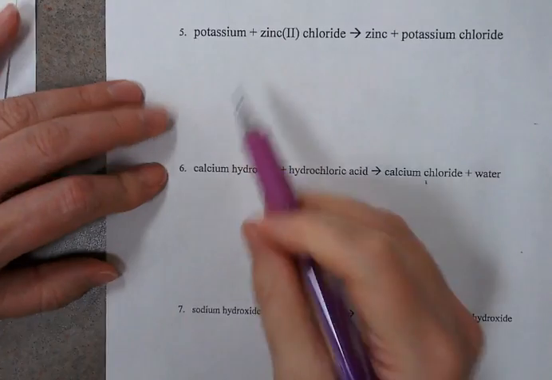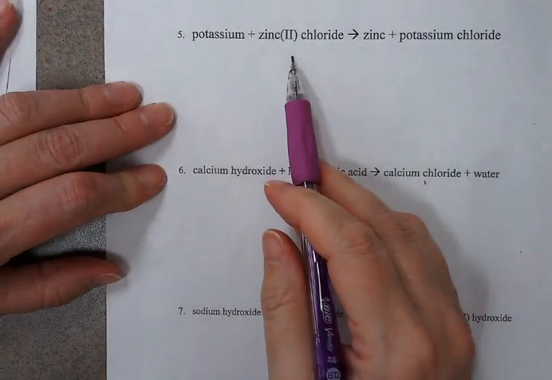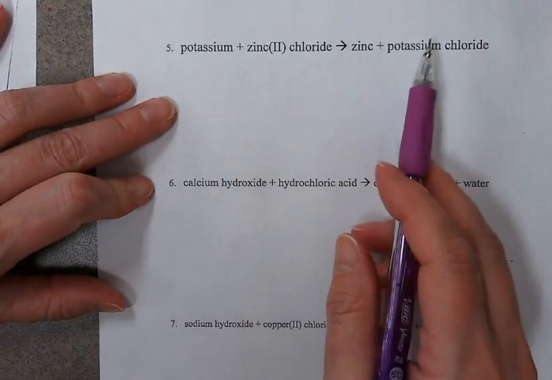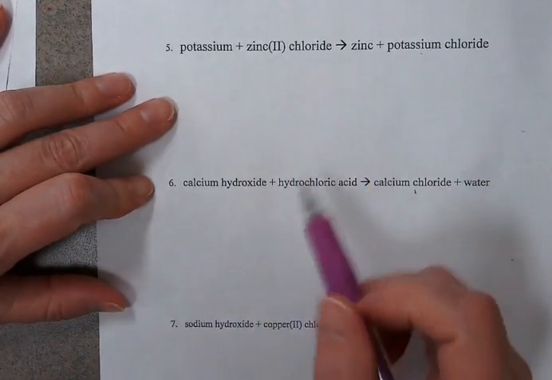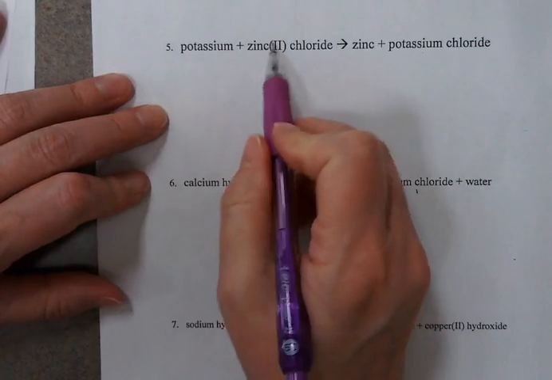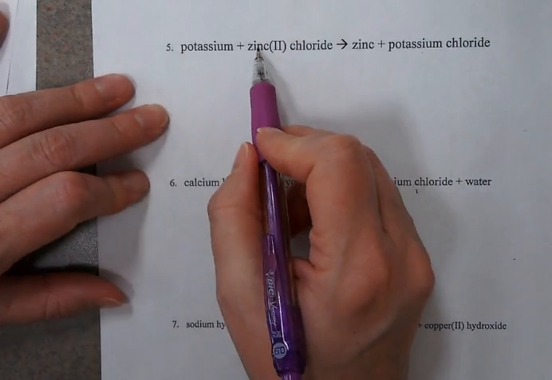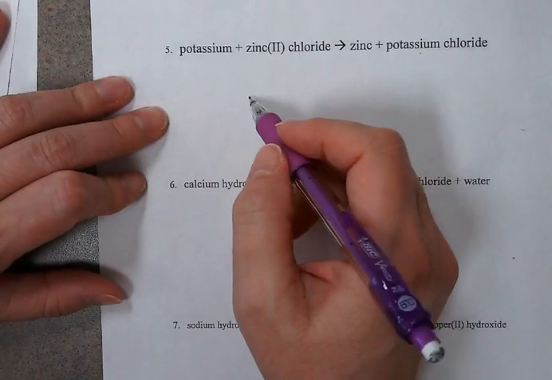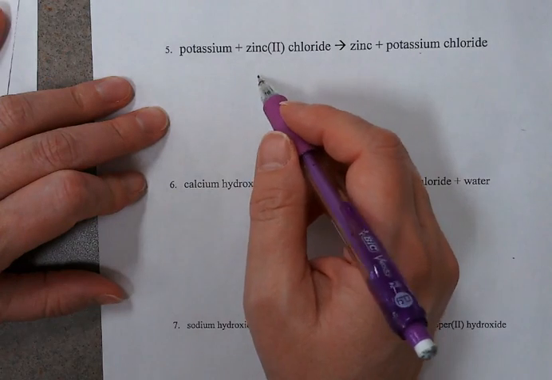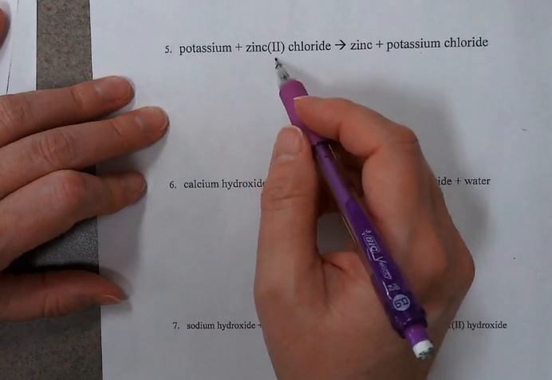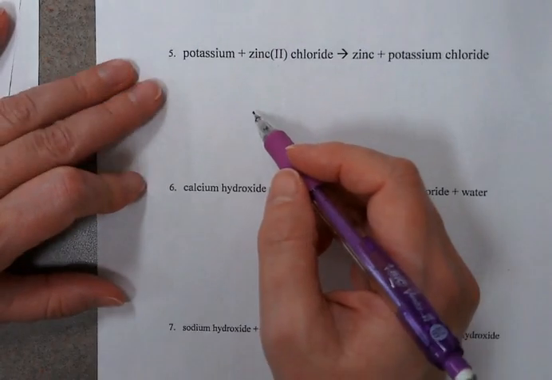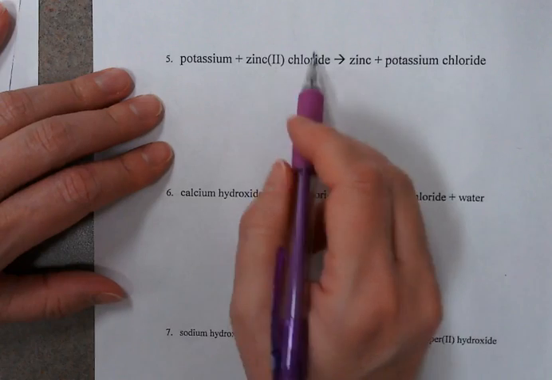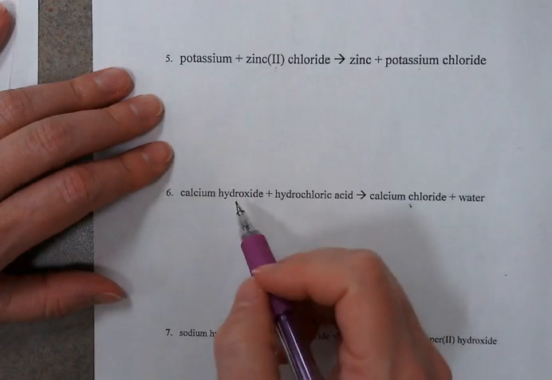I have potassium reacts with zinc(II) chloride to produce zinc and potassium chloride. A lot of times we don't write the Roman numerals for some of the transition metals that are fixed in their oxidation numbers, like those of group 3 and group 12, which tend to have only one oxidation state. But being a high school student, I think it's easier if I go ahead and write the Roman numeral for you. So you will sometimes see this written just as zinc chloride.